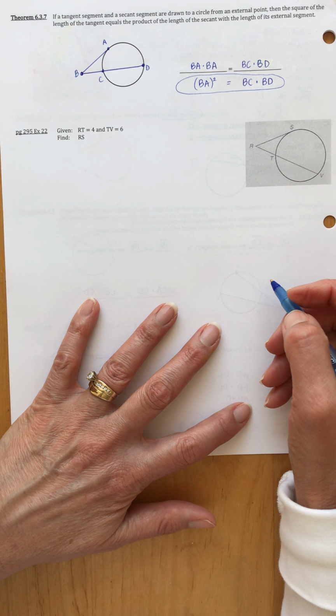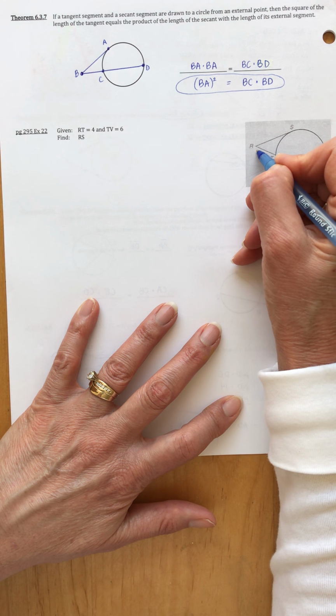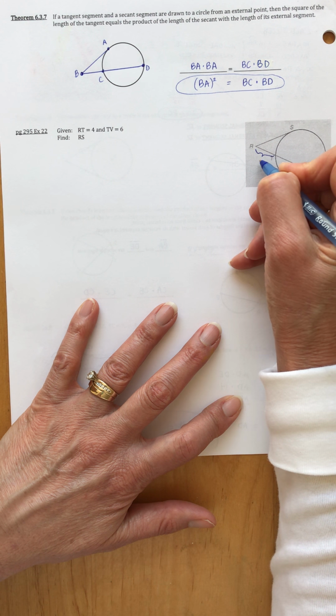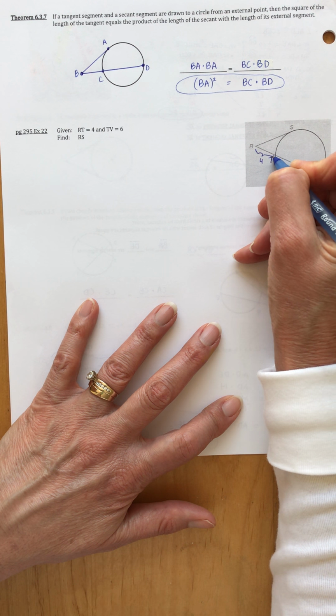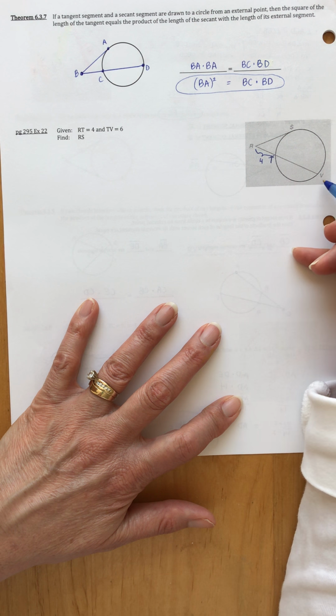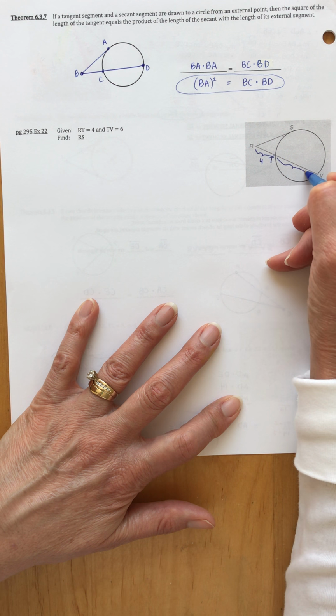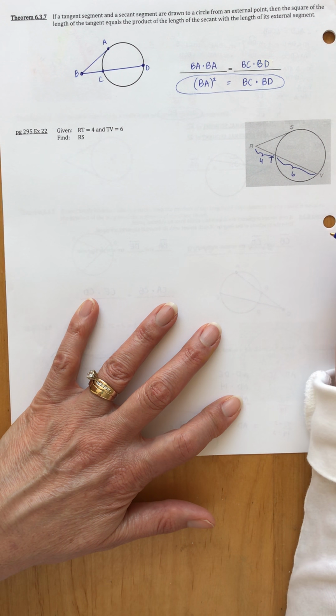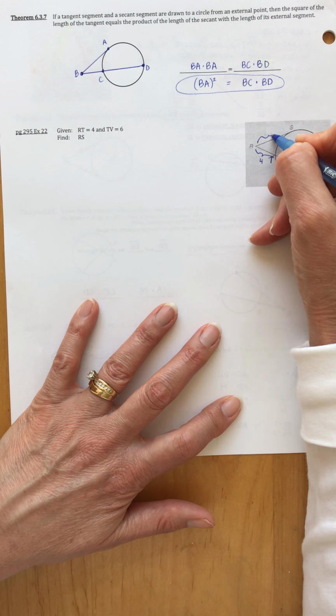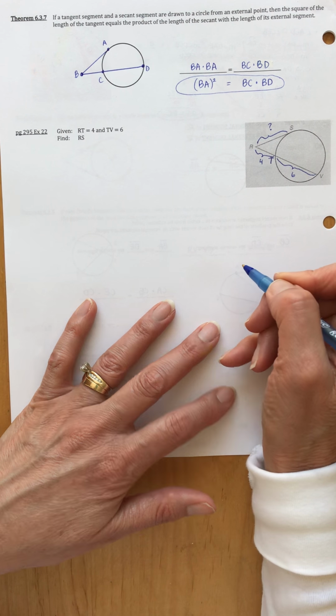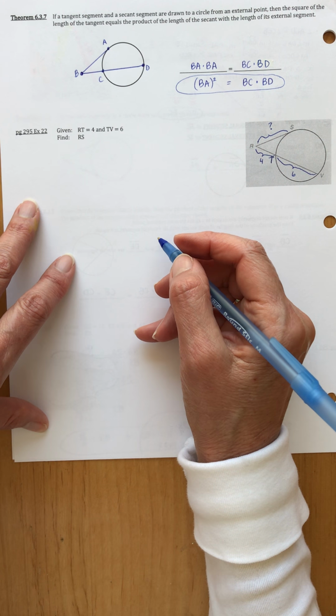So we know that RT is equal to 4. So this part here is equal to 4. And then TV is equal to 6. So this piece is equal to 6. And we're supposed to find RS. All right, well, the formula above applies.